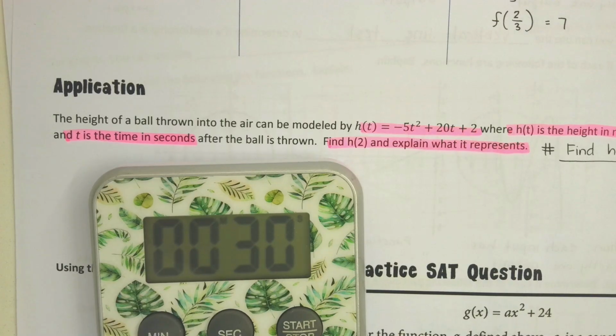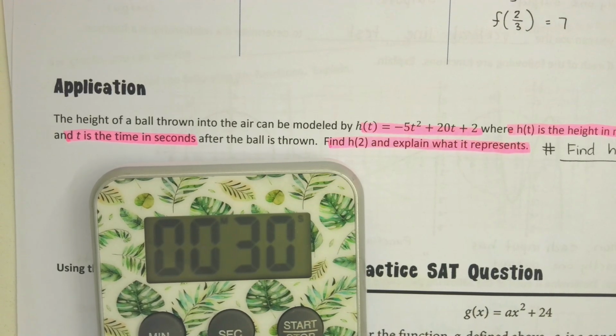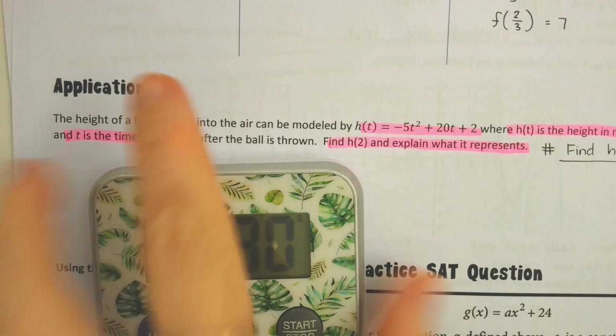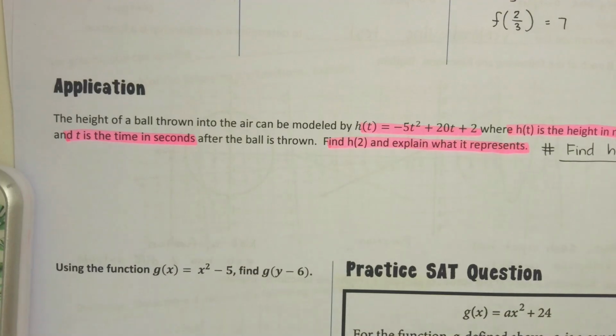So h of 2 represents the height in meters, or the output of the equation. It's supposed to represent the ball after 2 seconds. So after 2 seconds, it would be 22 meters in the air. All right, heard lots of good answers. Can I get your repeat answer again? That was perfect. H of 2, or 22, represents the height in meters, or output, of the ball after 2 seconds of being thrown in the air. Yes, the height of the ball after 2 seconds.